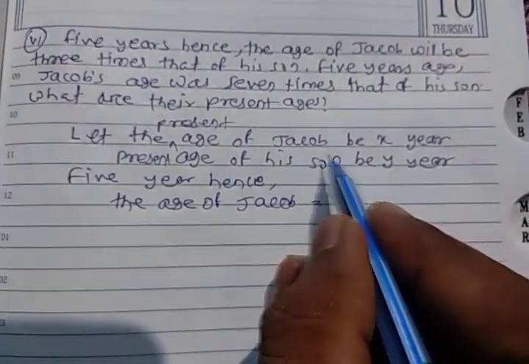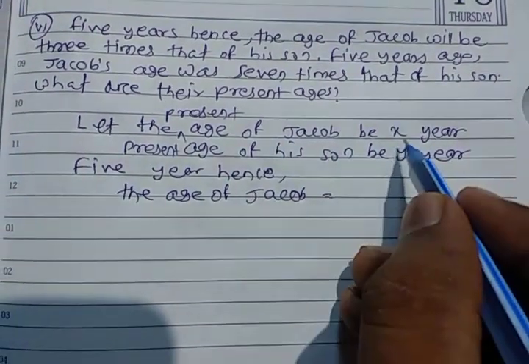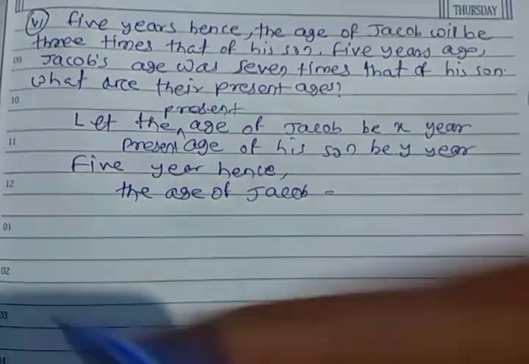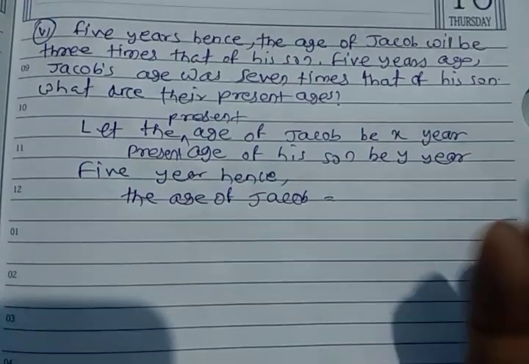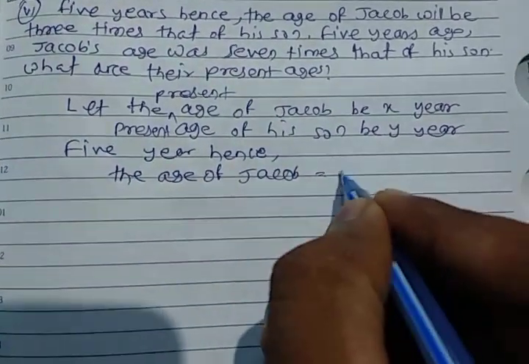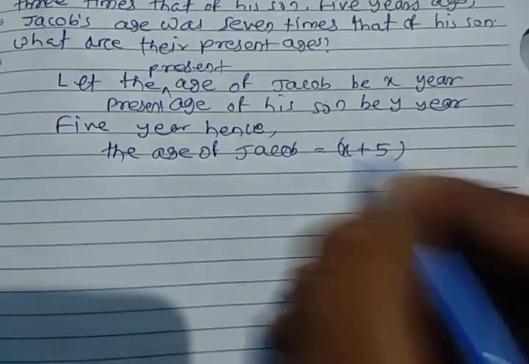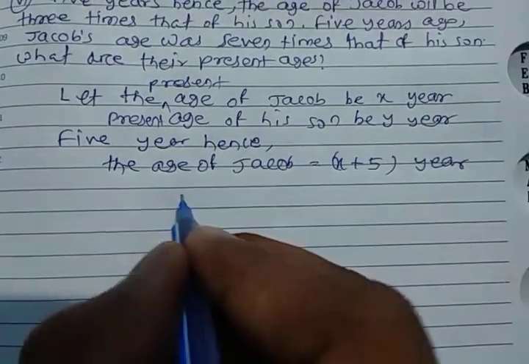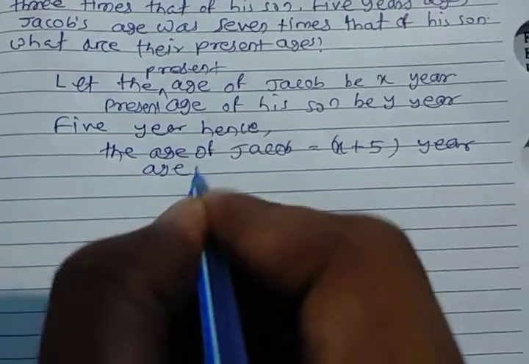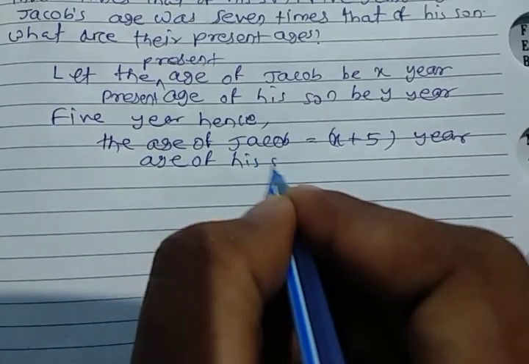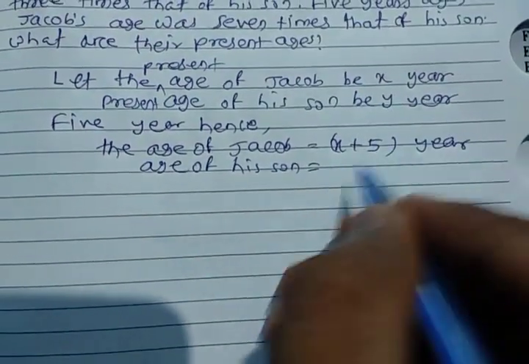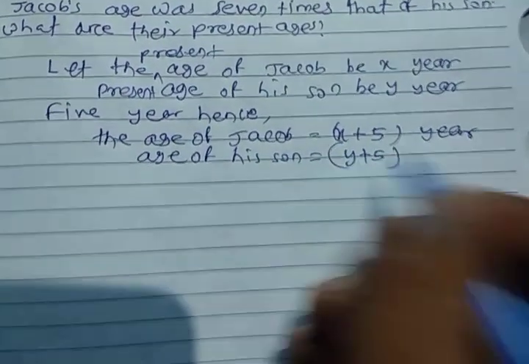Like that, the present age of Jacob is x, and after 5 years it will be x plus 5. Similarly, the age of his son will be y plus 5 years.